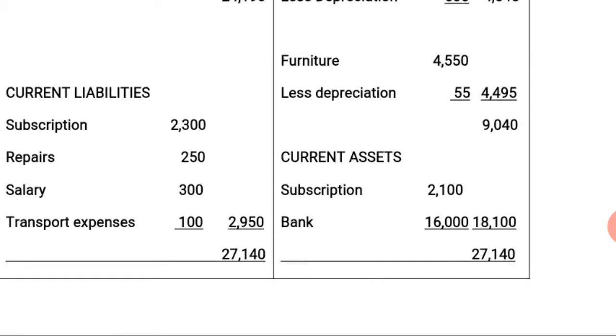Then current assets. Our current asset, the only item that we have as a current asset, was the subscription owing as at the end of the year 2014. The subscription owing by members at the end of the year 2014, which stood at 2,100 naira as stated in additional information number 4.